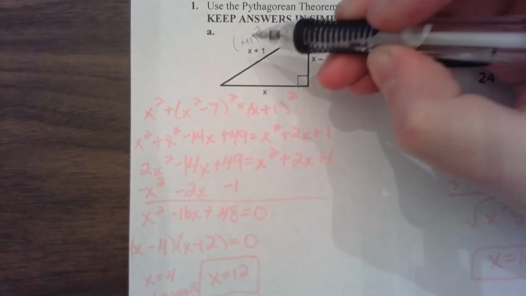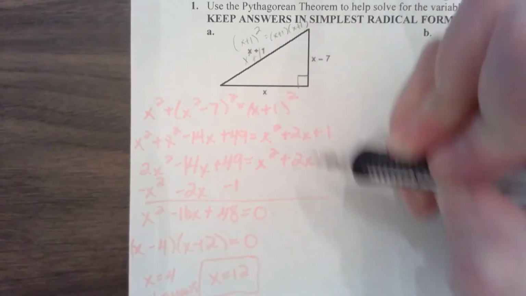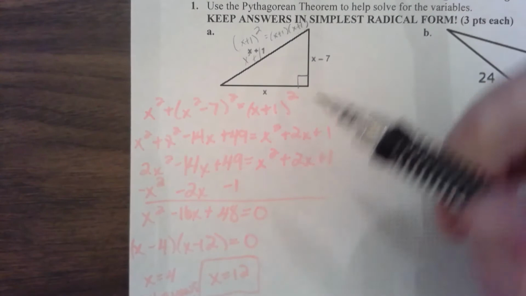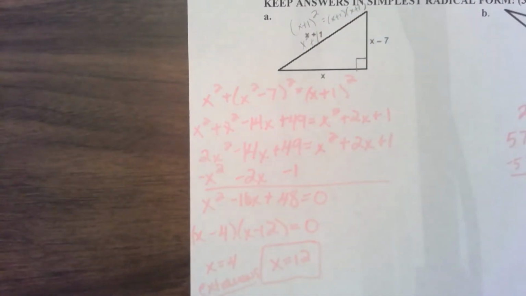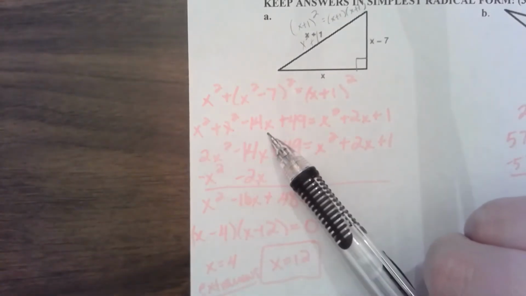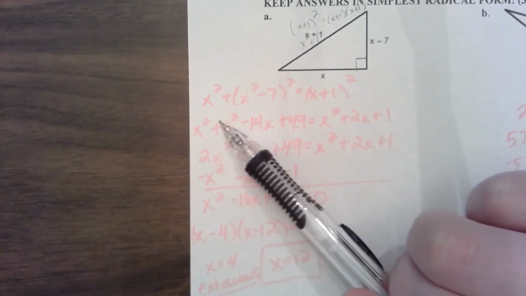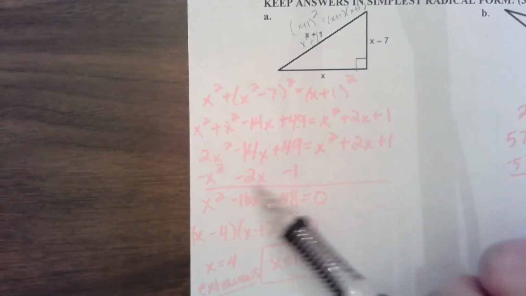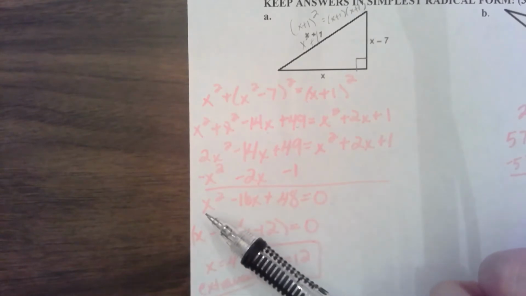Almost all of you, if not all of you, did x squared plus 1 for that side, which is how you messed up, because you forgot the O and the I in the FOIL. And then you had to do the same thing for x minus 7. So what should have happened is you should have gotten x squared plus x squared minus 14x plus 49 equal to x squared plus 2x plus 1, and then combine like terms to 2x squared, and then subtract everything over to get 0 on one side, and then you had to factor again.